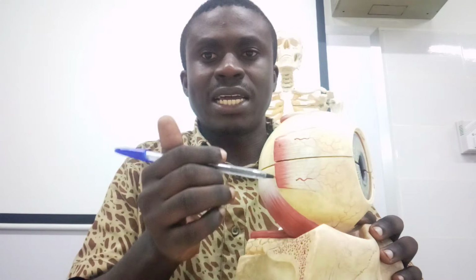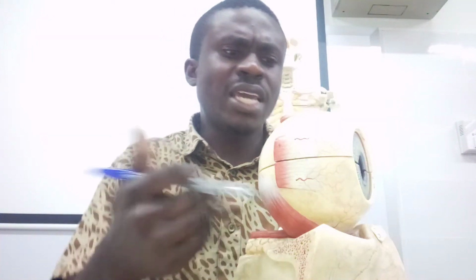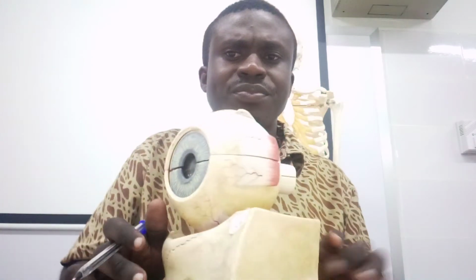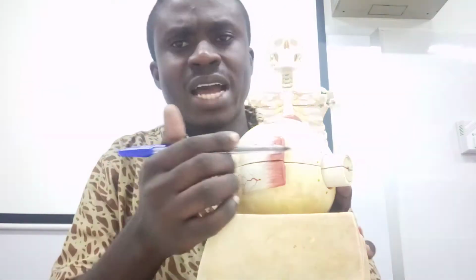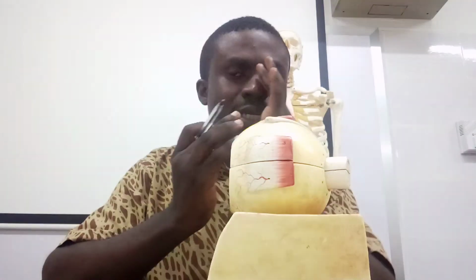Because it is an abductor, the abducens nerve supplies it. On the other hand, opposite to it, medially, we're also going to have the medial rectus muscle. By way of function being opposite, the medial rectus is going to adduct, bringing the eyeball closer to the nose.